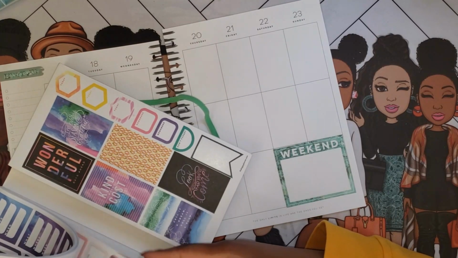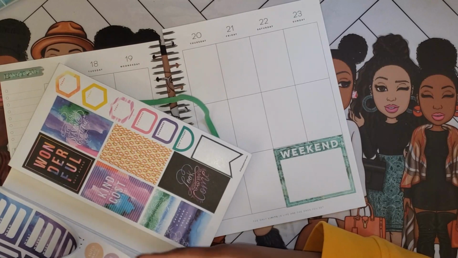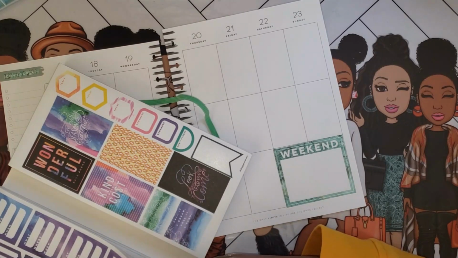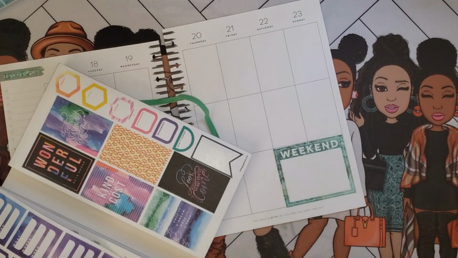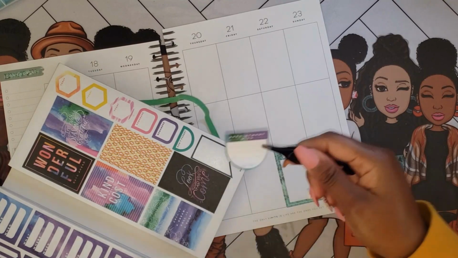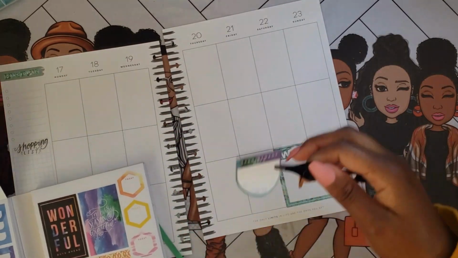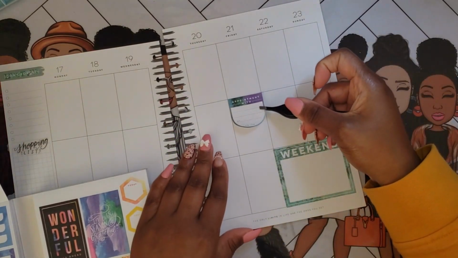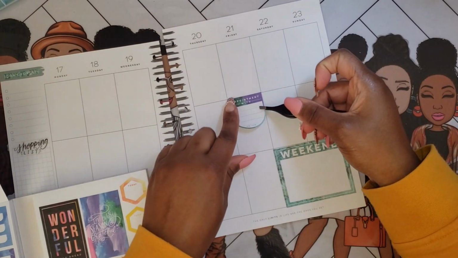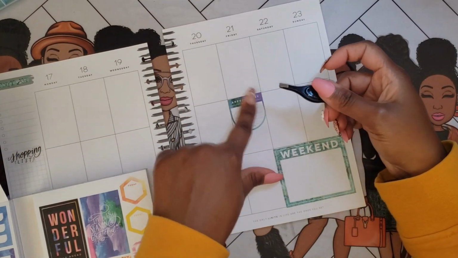Okay, why do I feel like I don't see any in here? So you can also take the appointment stickers and we're just going to pretend that we have an appointment on Friday.